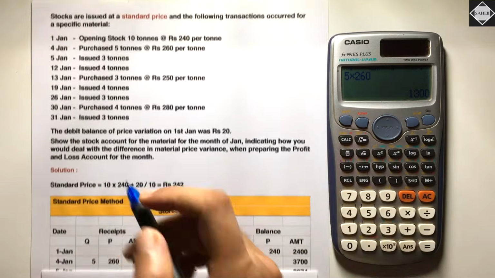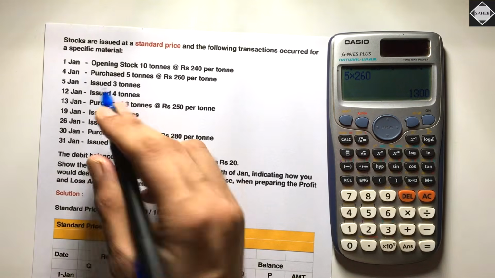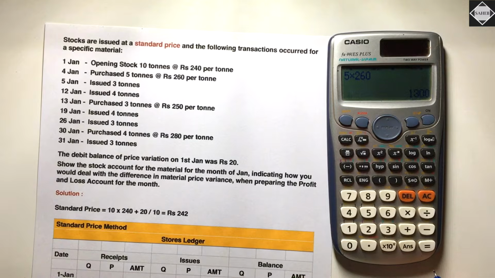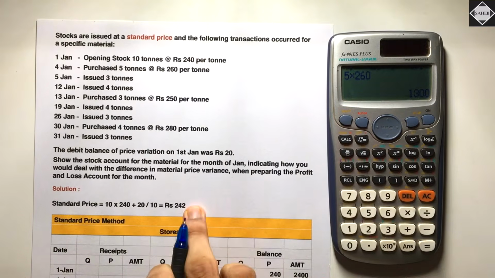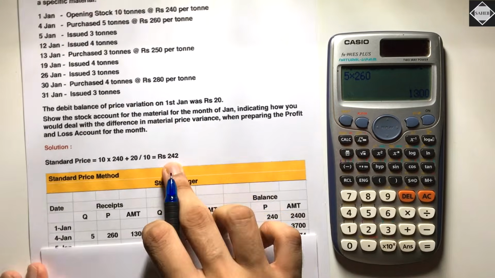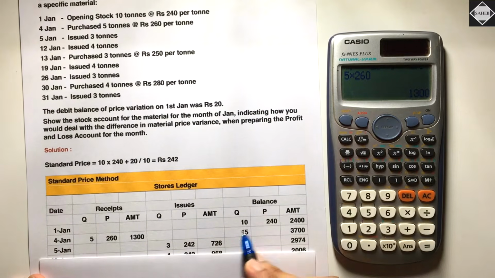Yes. Then next transaction, 5th of January we have to issue 3 tons. How will you issue 3 tons? Are you going to follow FIFO, LIFO, replacement method, something like that? No, nothing. You just have 242. You will send everything out at 242. On 5th of January we are sending out 3 tons. We have 15 tons, so easily we can send out 3 tons at the price of 242.